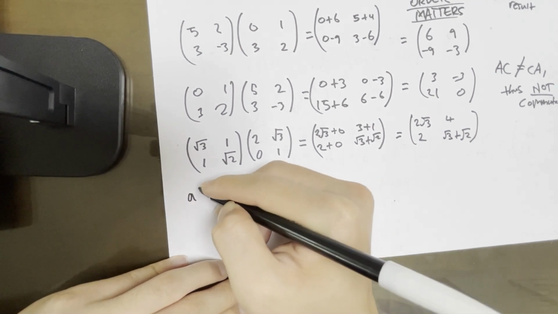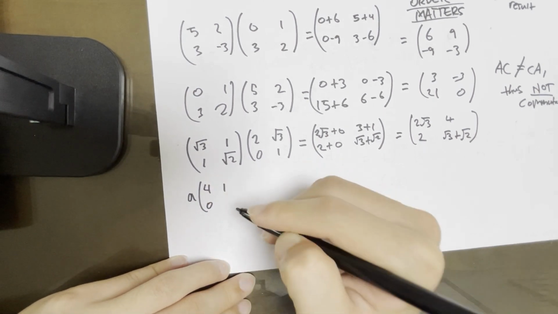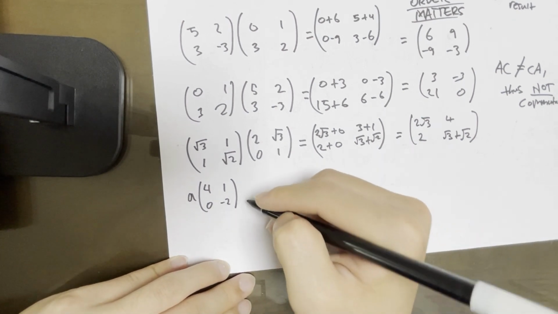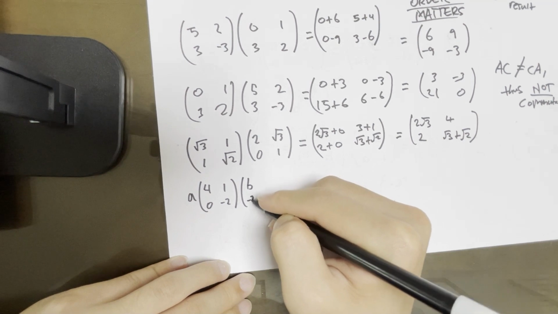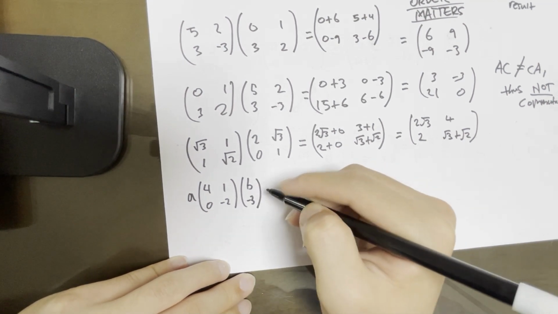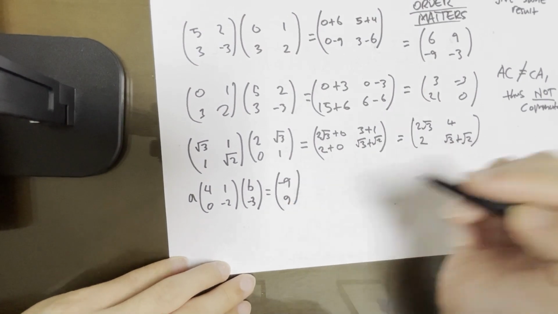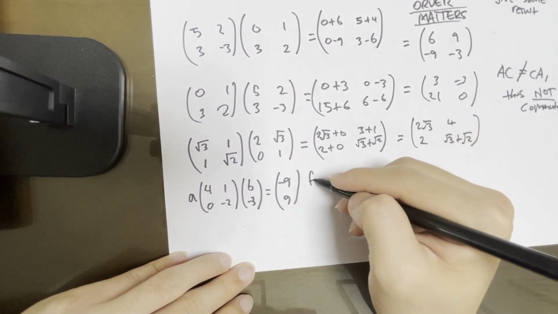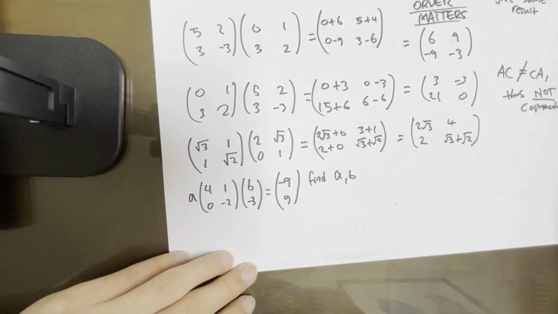A, 4, 1, 0, minus 2. Now we actually have unknowns in the matrix. And we have B and minus 3. And that equals minus 9 over 9. Okay, work out A and B. Find A and B. Okay, how are we going to do this?